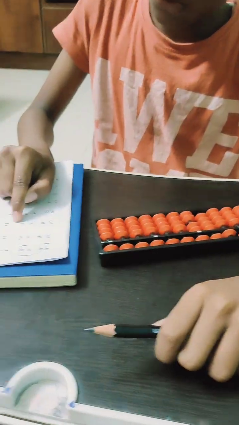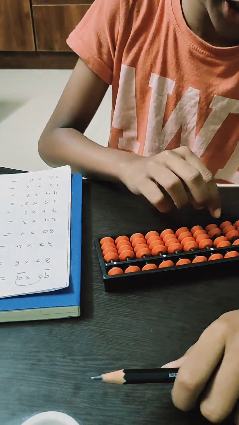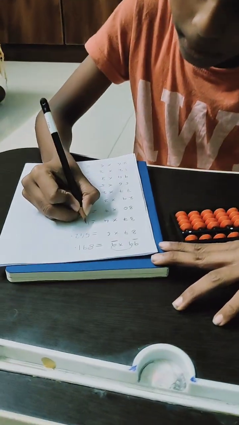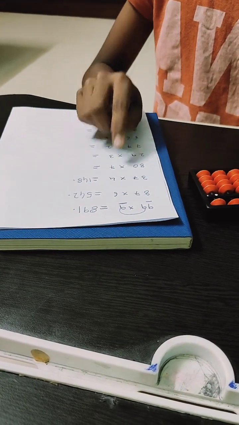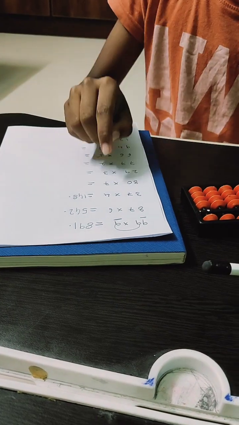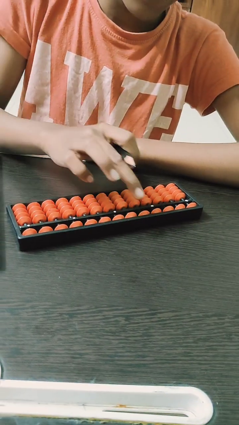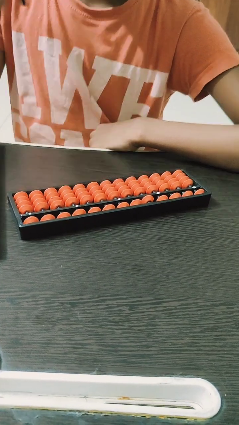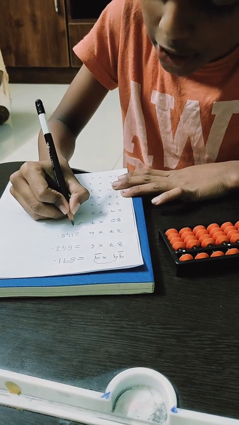37 into 4. 4 into 3, 12. 7 into 4, 28. Answer is 148. 80 into 7. In this multiplication problem, we have to just multiply 7 into 8, which is 56. So we have to keep 50 in the hundreds place and 6 in the tens place. So we got the answer 560.